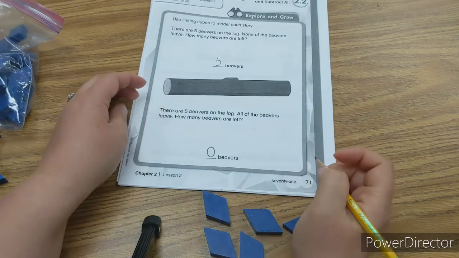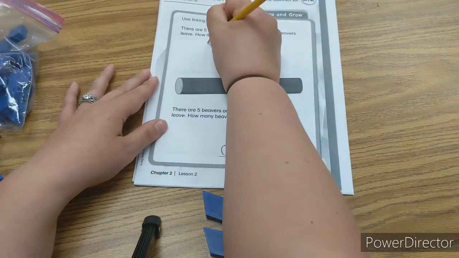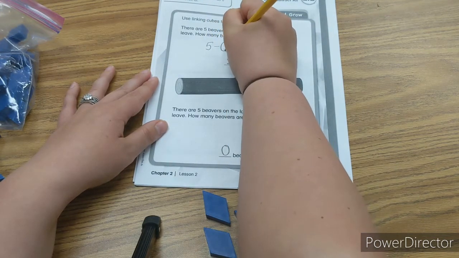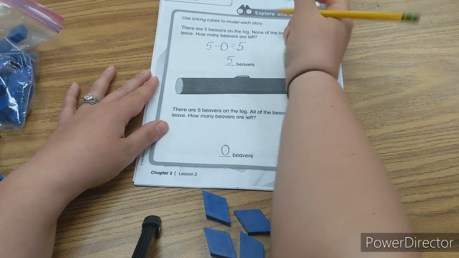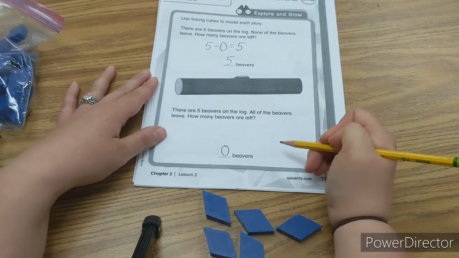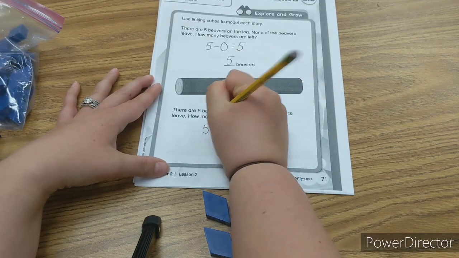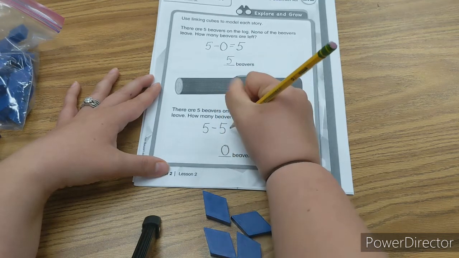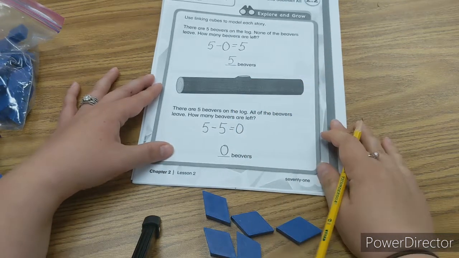0 beavers. And now I want us to think about our equations. 5 minus 0 equals 5. Okay? But on this equation, it's going to be 5 minus all 5 equals 0. Okay.